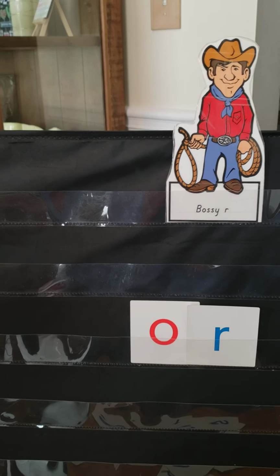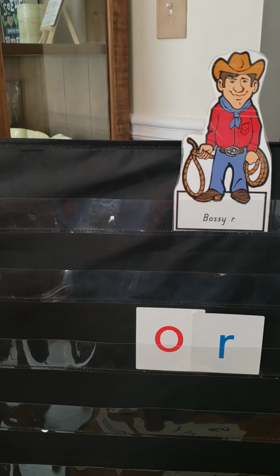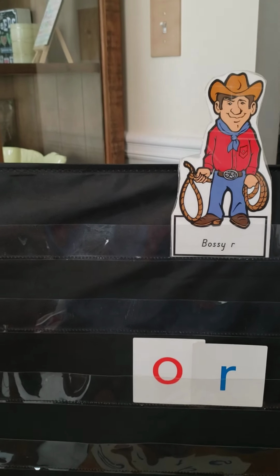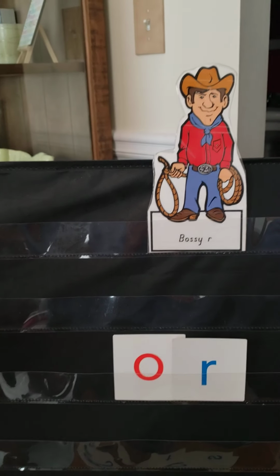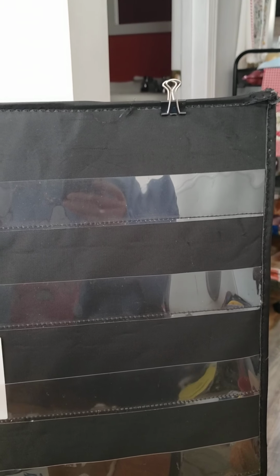Or. And I'm searching for, I wish I would have had it out, and I don't have it out, boys and girls, and I'm trying to look really fast because I'm taping this. Got it! Thank you, God, for letting me find it.